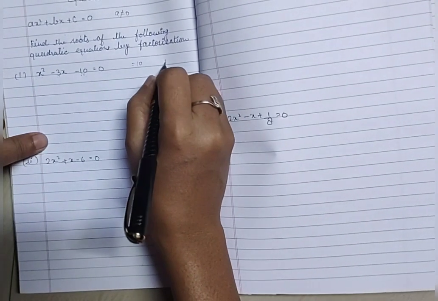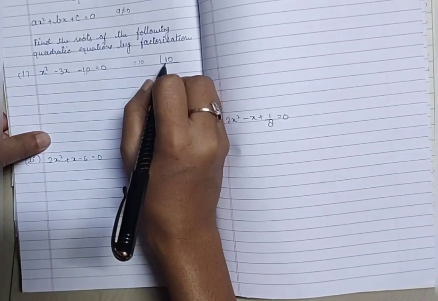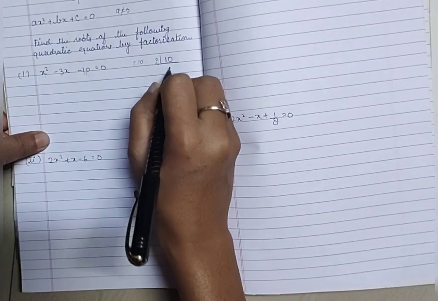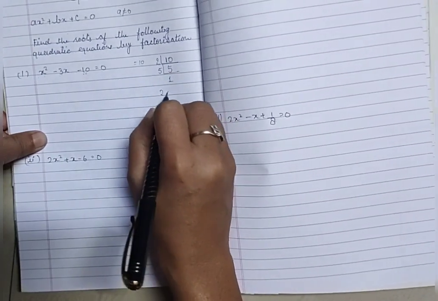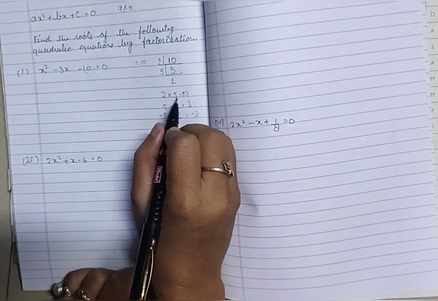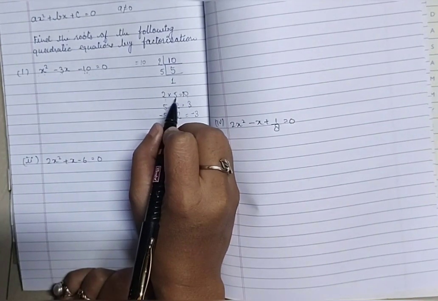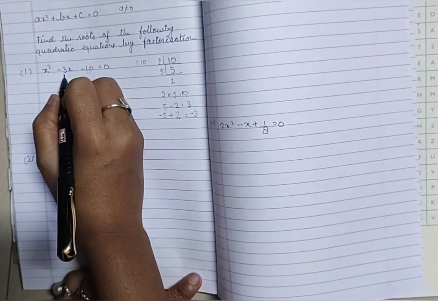We start with 2: 2 fives are 10, and 5 ones are 5. So 2 into 5 is equal to 10. These two factors: 5 into 2 is 10, and if we subtract 5 minus 2, we get 3. But in this equation we want minus 3, right?